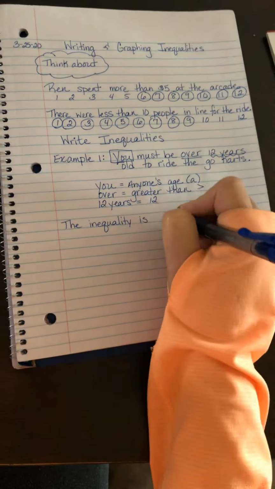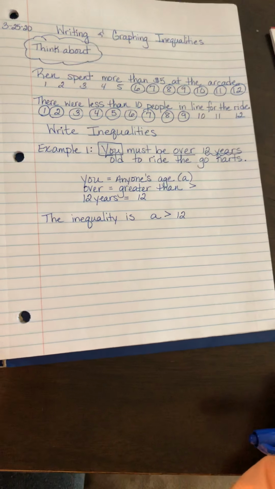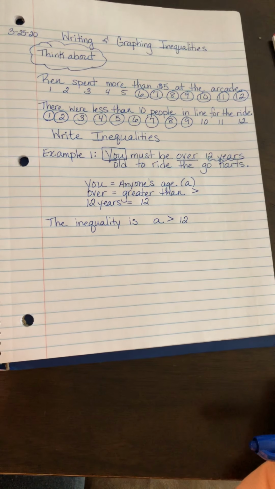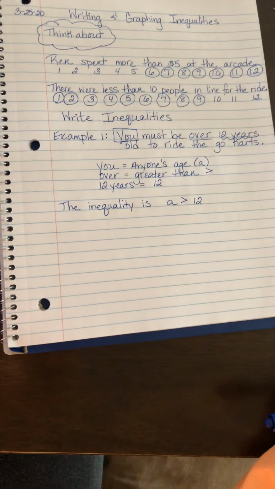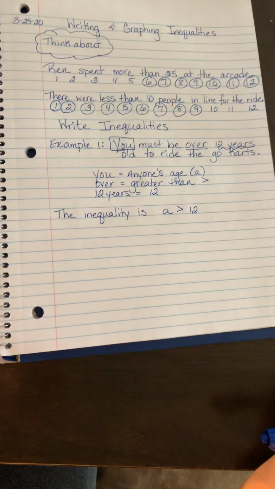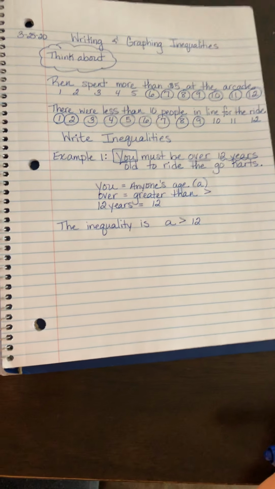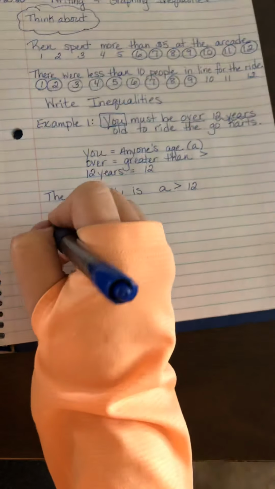So if you're 11, can you go on this go-kart? Nope. If you're 10, can you go on this go-kart? Nope. If you're 15, can you go on the go-kart? Yes. Let's look at example 2.